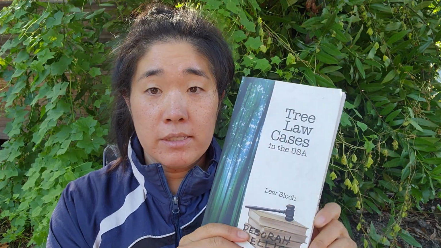And then Tree Law Cases in the USA by Lou Bloch, published by himself. And I did a review on this already. Basically, if you're publishing it yourself and you're an arborist, but not an attorney, then you just have to read it from that perspective. That's an interesting little comparison of these books that you can acquire relating to trees and laws, and you can see how different they are: who publishes, who wrote it, what's their experience, and so on.